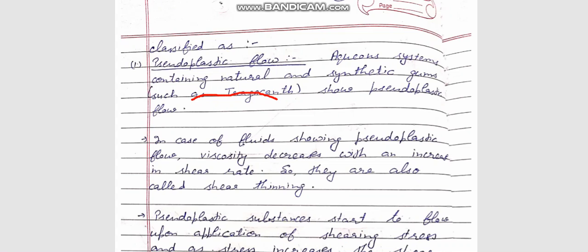In pseudoplastic flow, when the shear stress is increased, the viscosity decreases. Because the viscosity decreases, these systems are also called shear thinning systems.